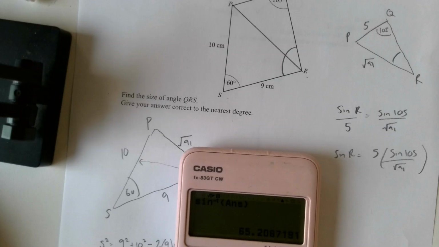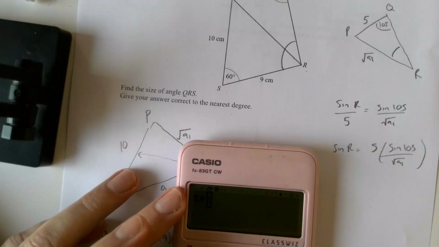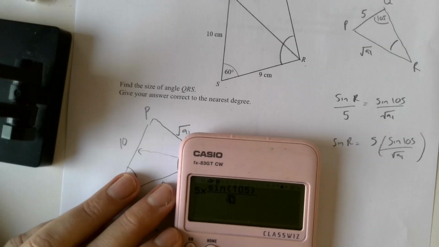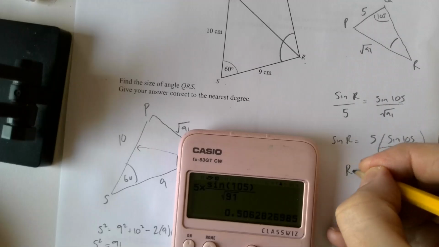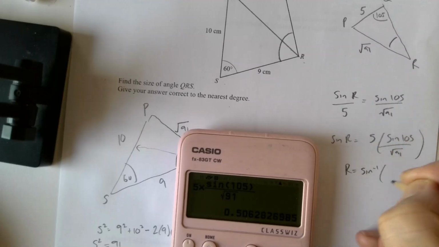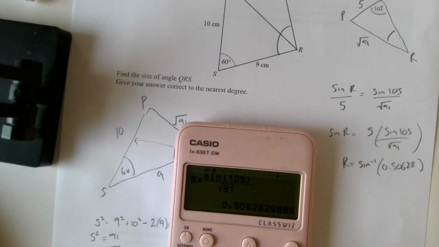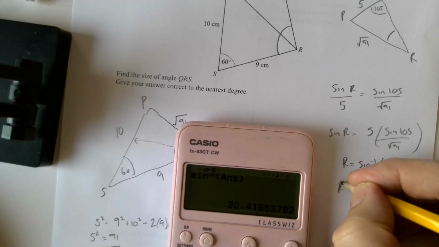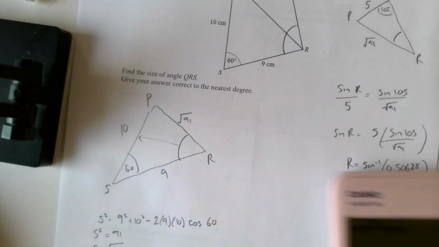So again, I'm just going to type that into my calculator. 5 times sine 105 over root 91. If it says syntax error, it's just because you haven't closed your brackets there. So that is sine r. So I'm going to do the inverse sine of that, 0.50628 blah blah blah. So shift sine of that answer. And that tells me that angle r on this bit is about 30.416 degrees.